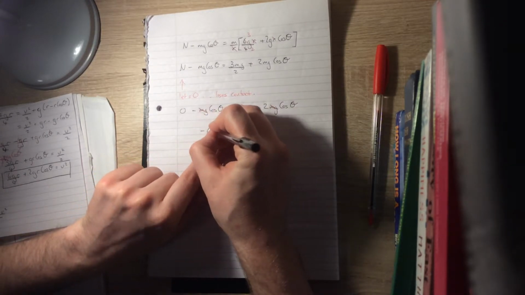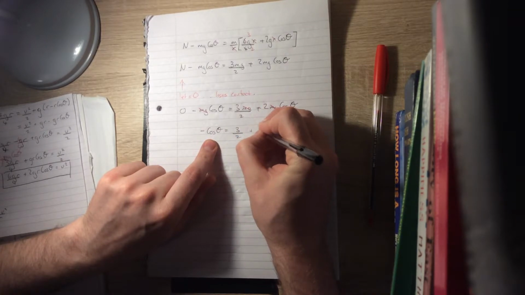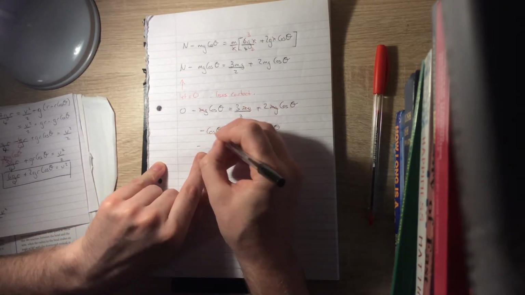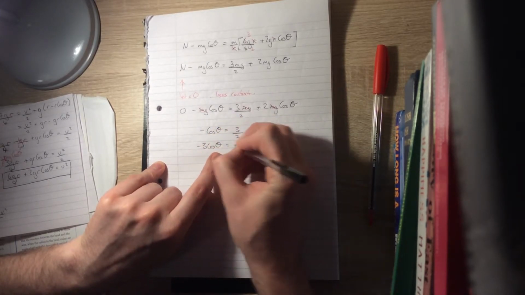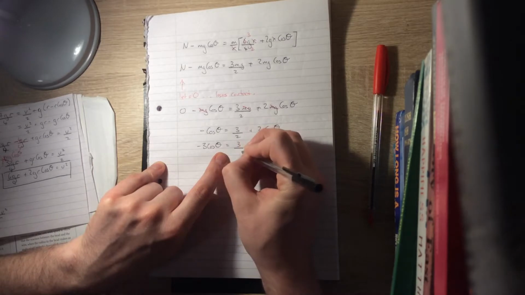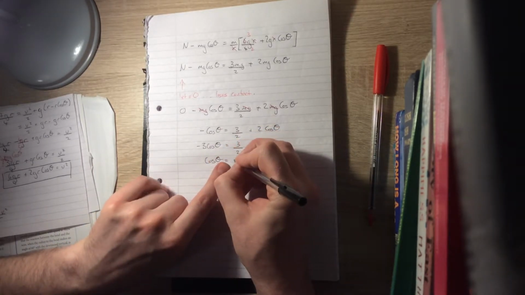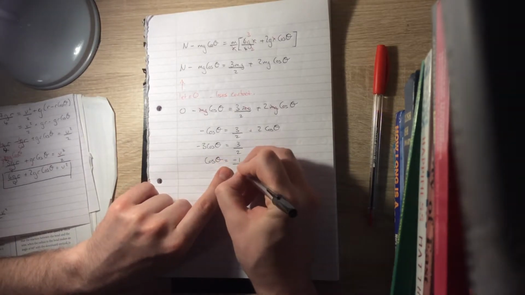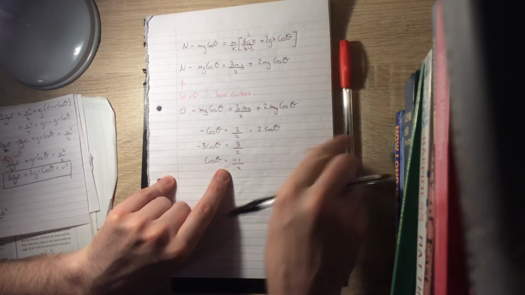So minus cos theta is 3 over 2 plus 2 cos theta. So move that over, you get minus cos theta minus 2 cos theta is minus 3 cos theta is 3 over 2. And cos theta then is minus 1 over 2, when you divide through by 3 and divide through by minus 1.